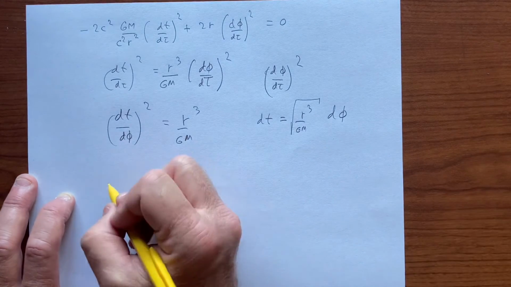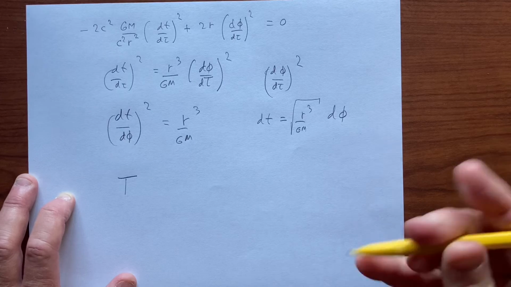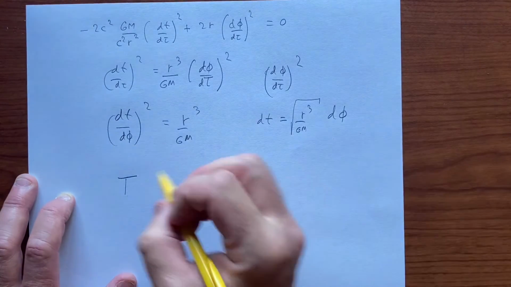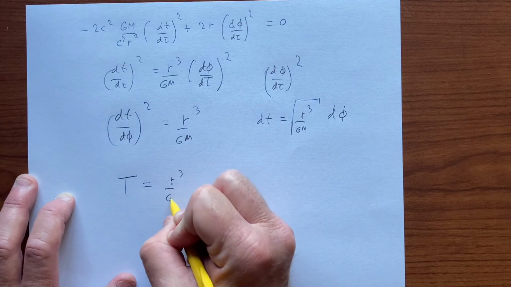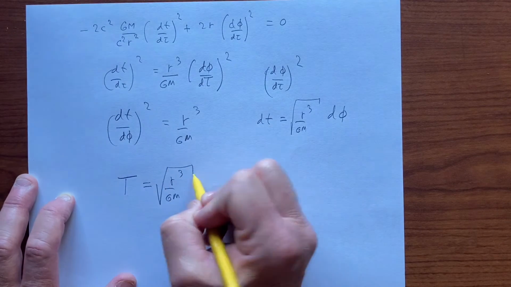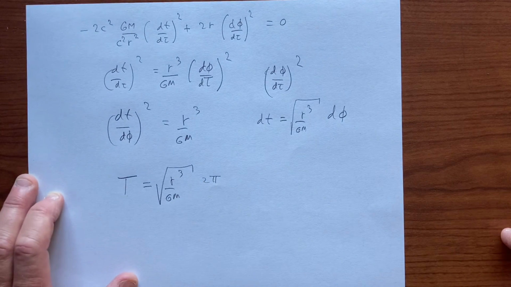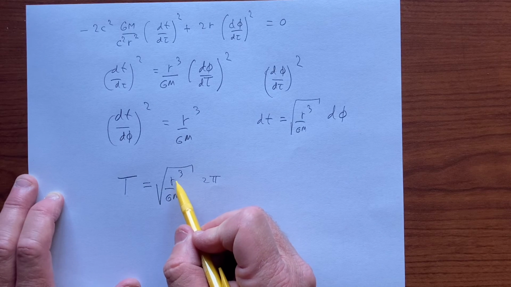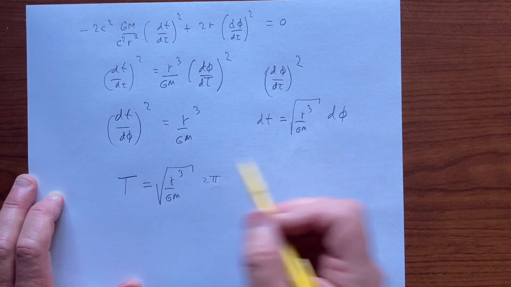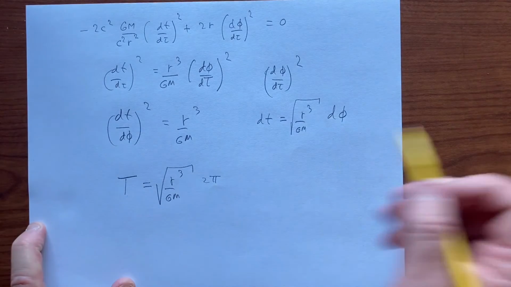Let's integrate. We'll get the coordinate time t for the period for going around once. We'll call it capital T, and that's equal to the square root of r cubed over GM times 2π. And that's the relationship between the period and the radial distance. All right, that's the 3/2 law for Kepler's law.